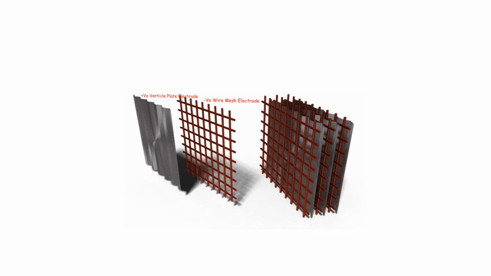These negatively charged dust particles, where will they move? The negatively charged dust particles will be attracted by the positive electrode. Here the positive electrode is made up of a plate-like structure, not a wire mesh.